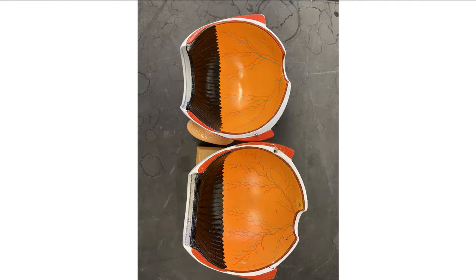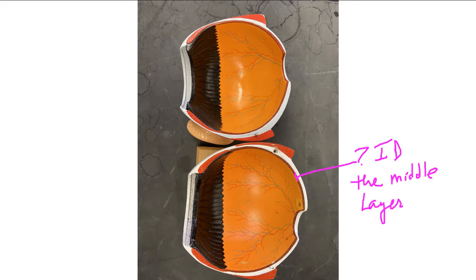And so similarly, what do we say? If I say ID the middle layer, what would be the answer? ID the middle layer.